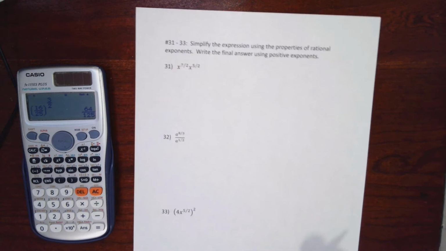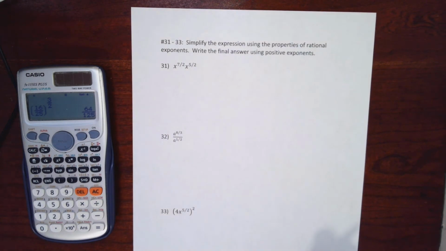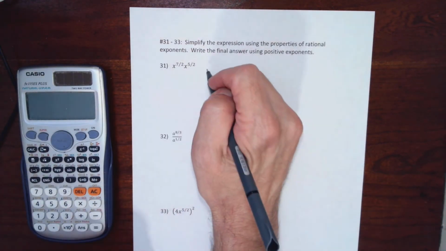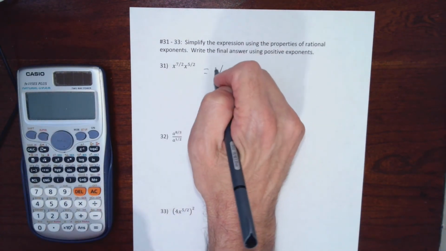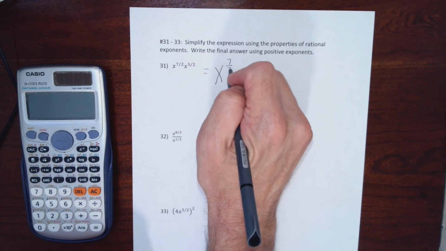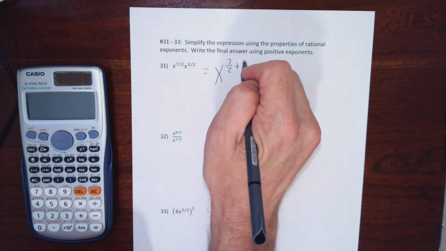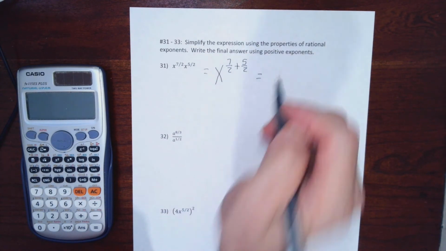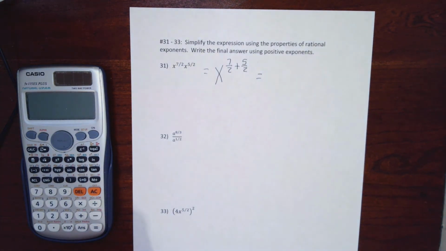Next 2 problems are using the rules of exponents with fraction exponents and variables, so they're not particularly nice. My calculator is not going to be very useful. 31, I'm multiplying and the bases are the same. If you're multiplying and the bases are the same, you fix the base. You don't change the base, but you add the exponents. Here the exponents are 7/2 and 5/2.